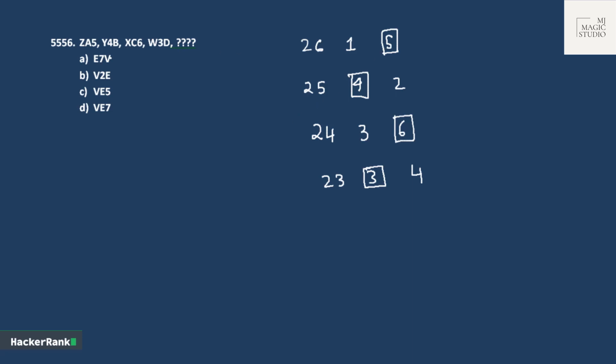So here 5, 4, 6, 3. Okay. But it is sure that here we should have the number at the end. Only options C and D to be bothered. But again, what should be the number that should feature next?